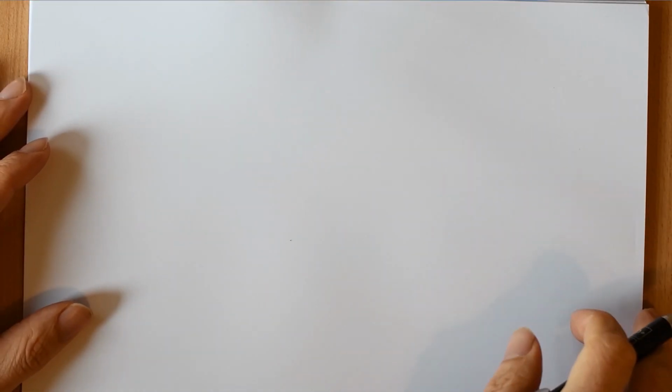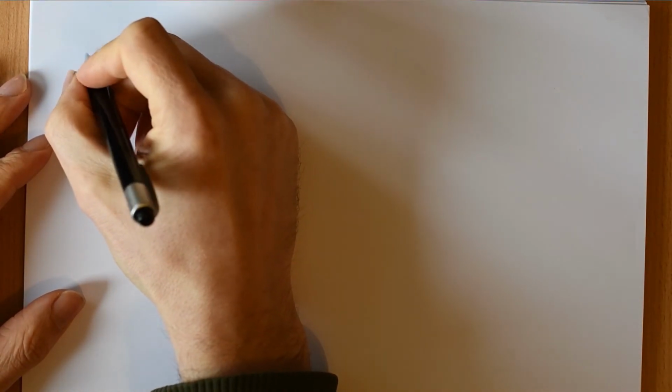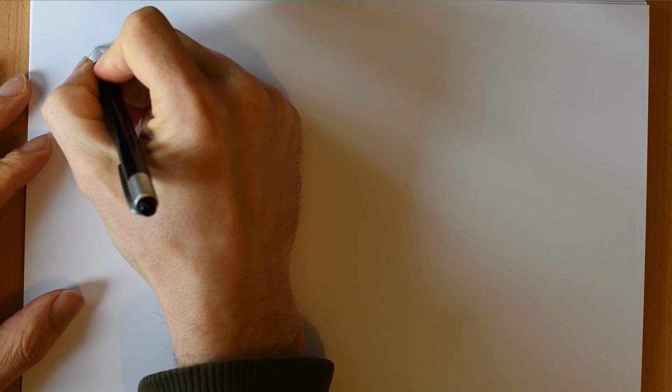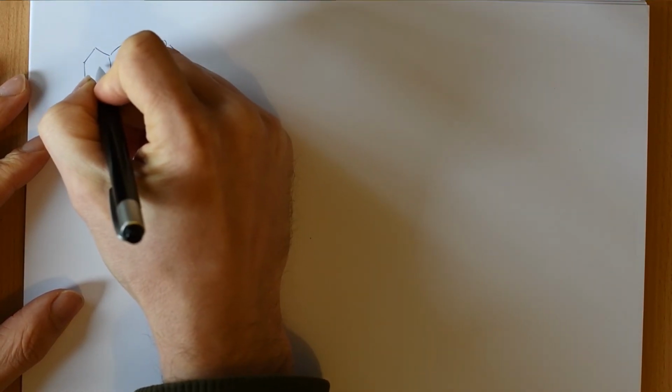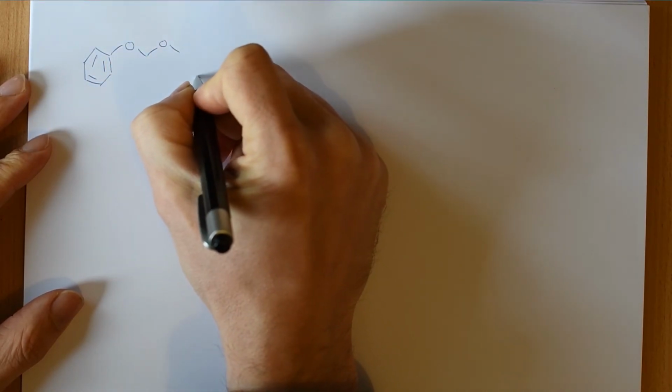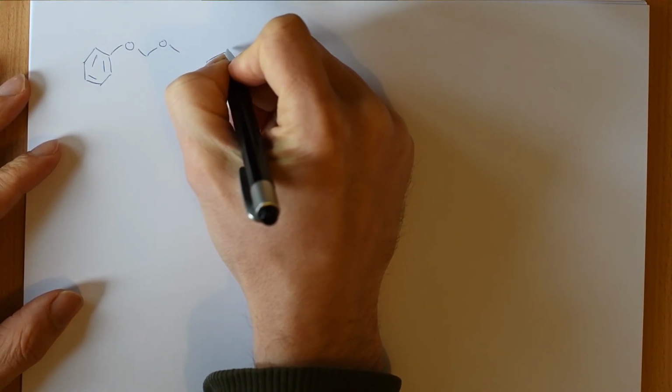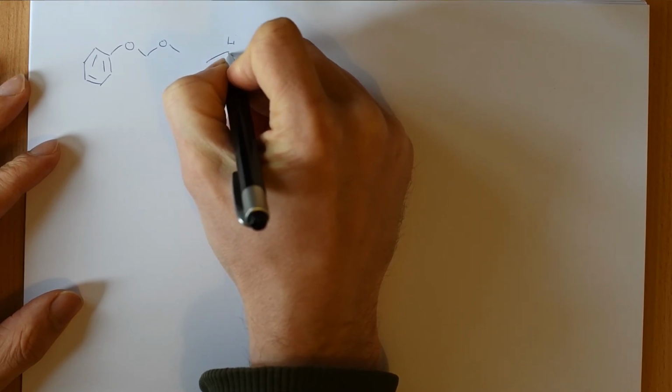Okay, so question 5 part B involves the following. You're asked what happens if you treat this molecule here with s-butyl, so s-butyl lithium.